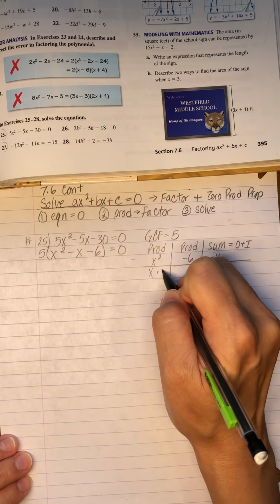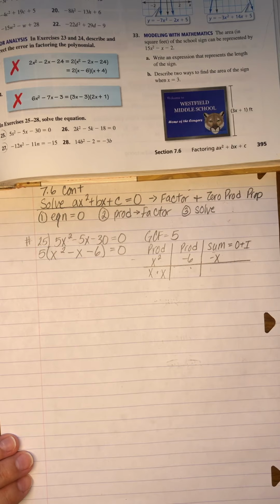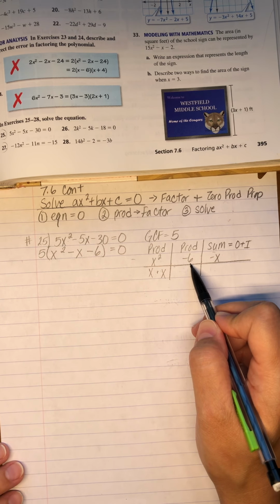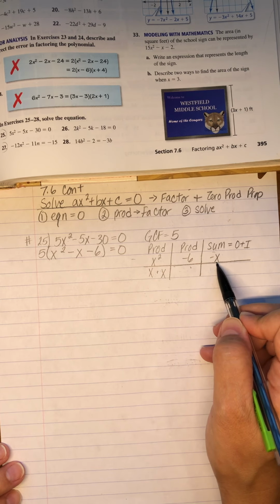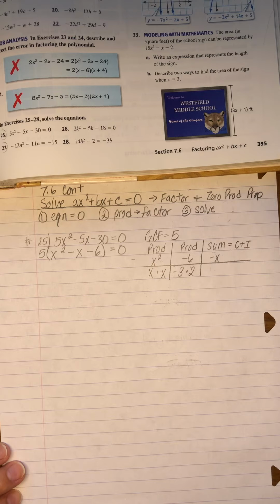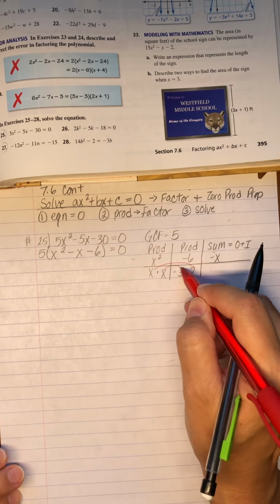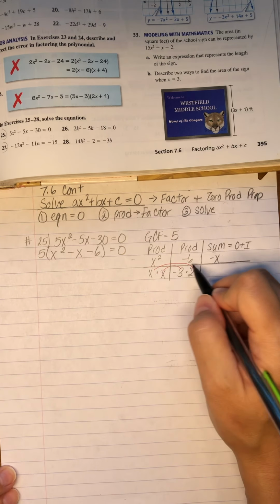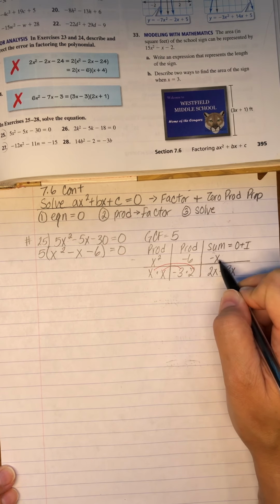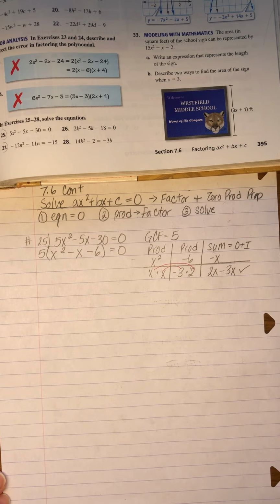I know I have to do x times x. If my product is negative 6, I want one negative number, and I want a sum of negative 1x. So I'm going to do negative 3 and positive 2. If I look at my outers and my inners, this would be 2x minus 3x, which does equal negative 1x.